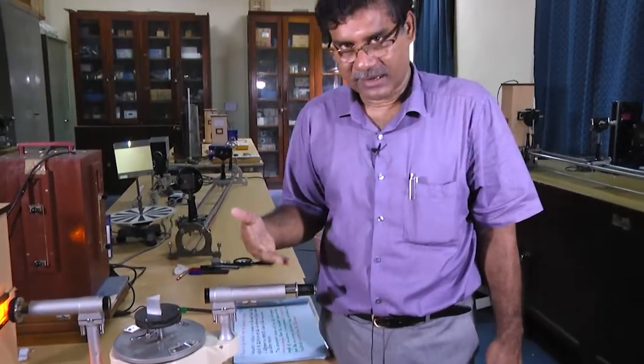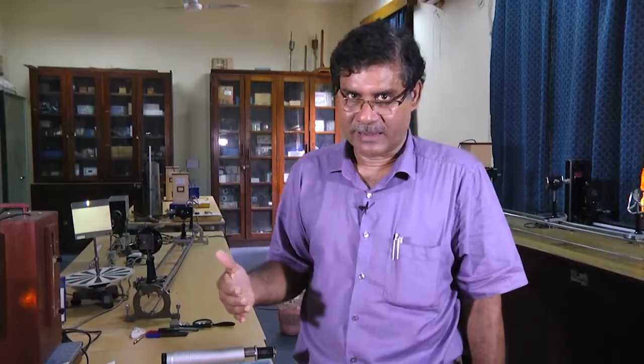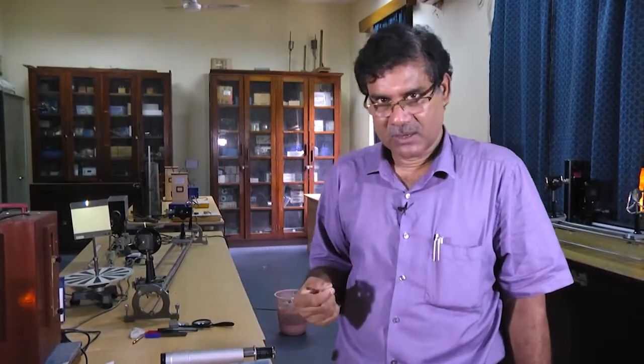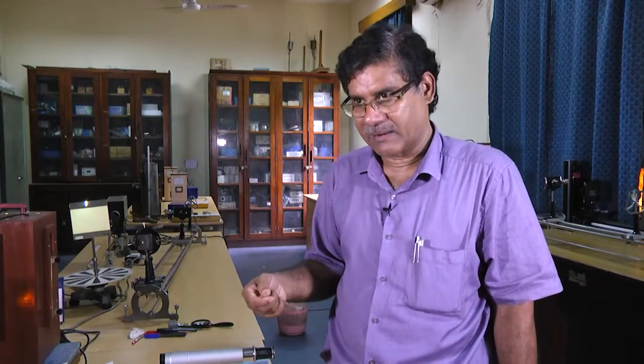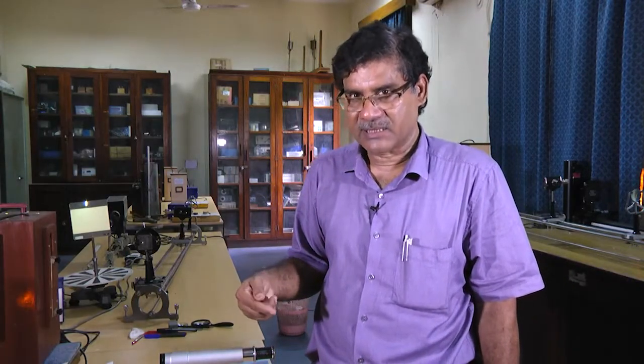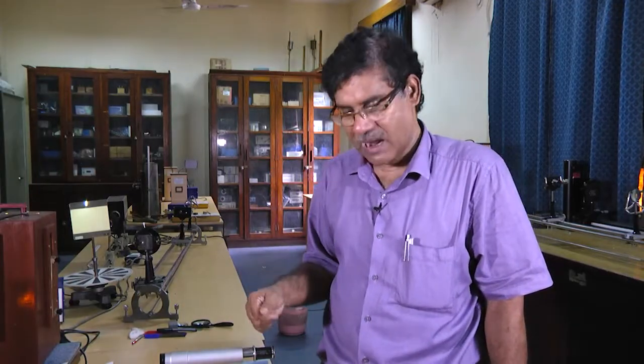Basically, in our case, this is a crosswire. And the eyepiece we have to place at a distance such that the crosswire will be at the focal plane of the eyepiece lens.